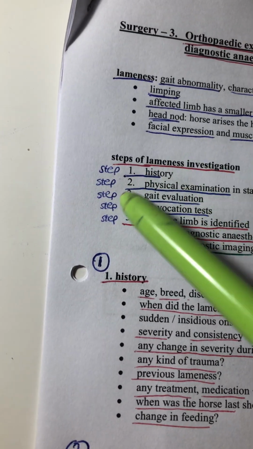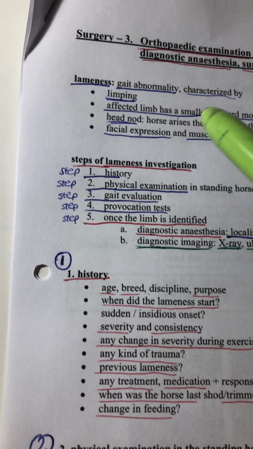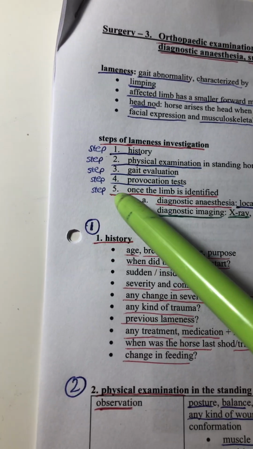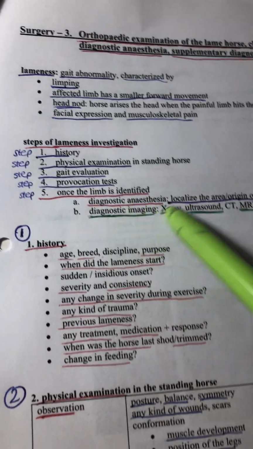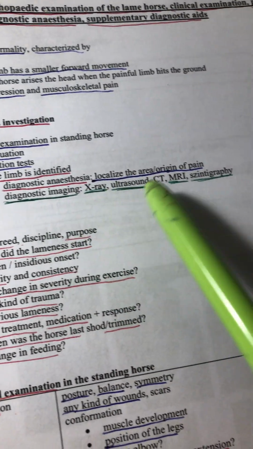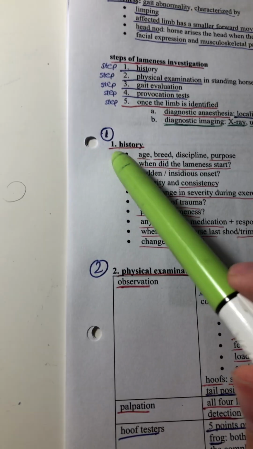The steps of lameness investigation. Step 1 is history. Step 2, physical examination. Step 3 is gait evaluation. Step 4 is provocation tests. And step 5, once the limb is identified, use diagnostic anesthesia, or you can use X-ray, ultrasound, MRI, and scintigraphy.